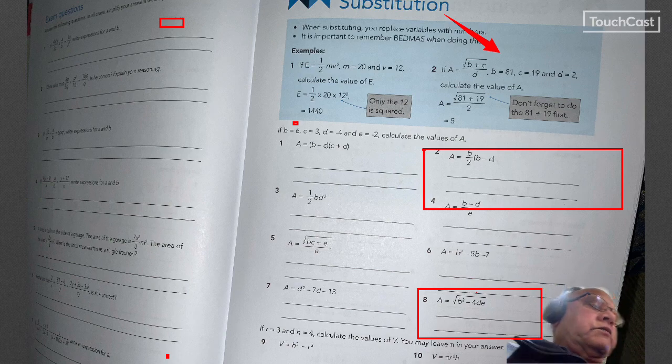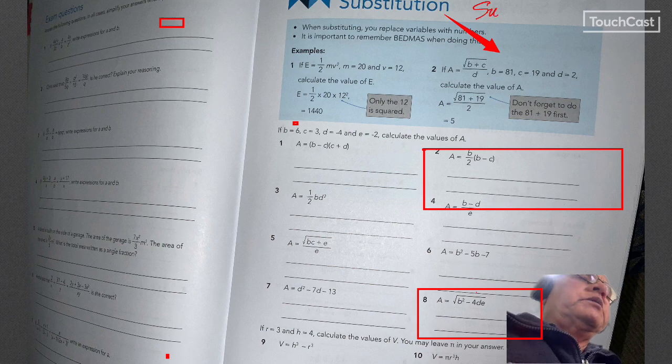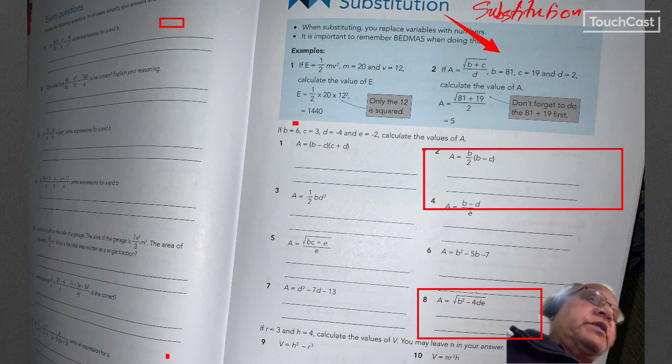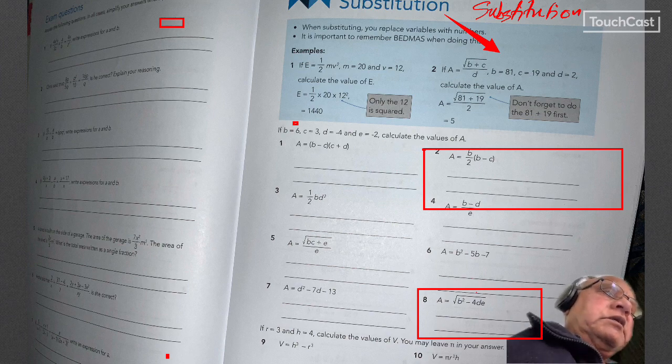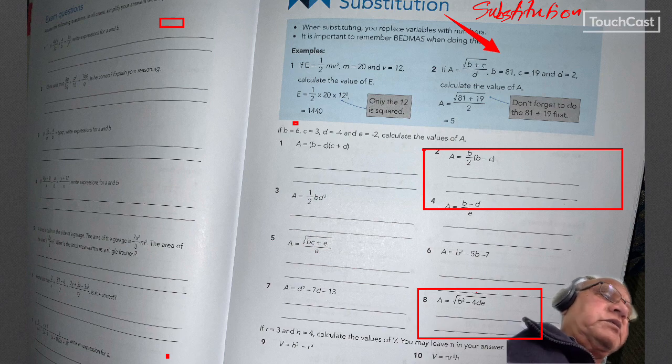Okay, another video from me. This time I'm going to talk about substitution. It is very important. Well, last couple of years I've seen the first question is substitution. Apparently it's supposed to be easy, but sometimes it's not because we got to follow algebraic rules.